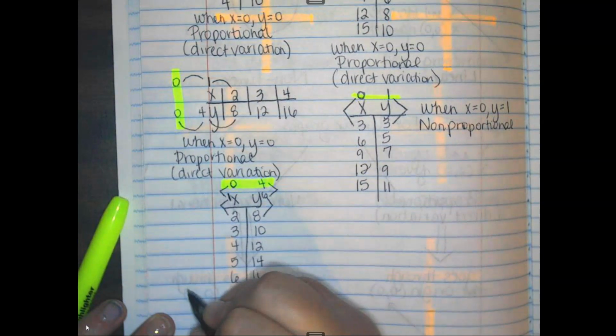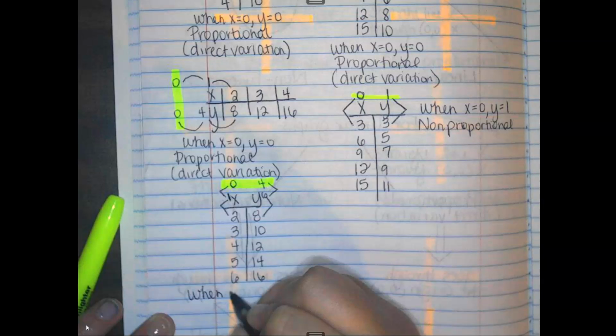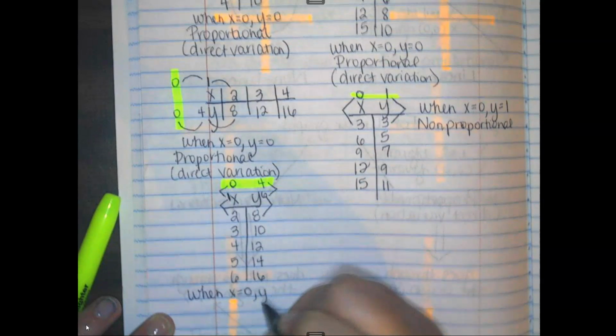So I'm going to say when x equaled 0, y equaled 4.